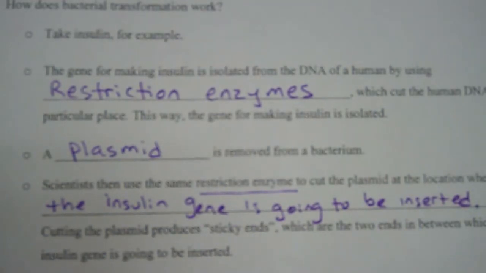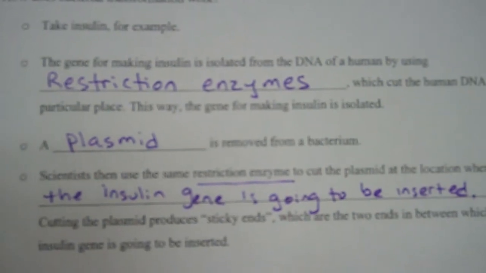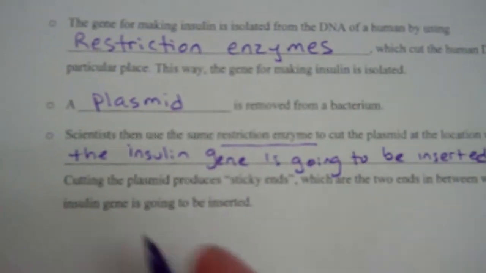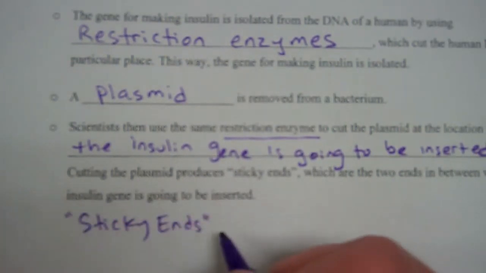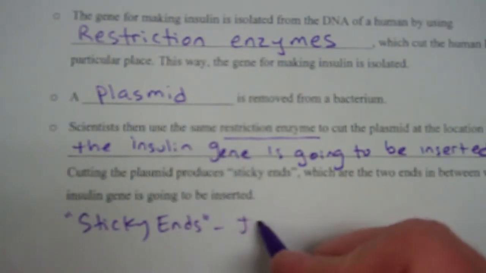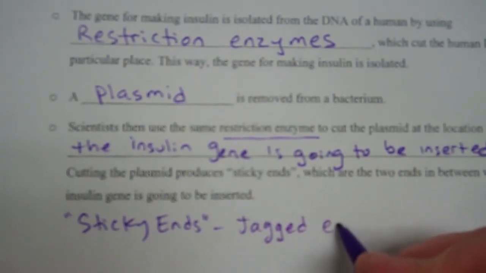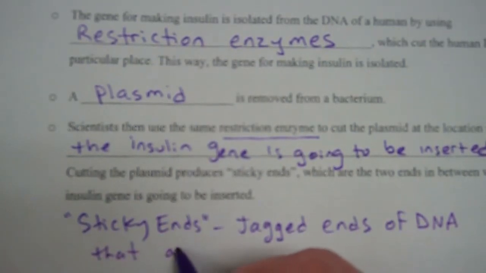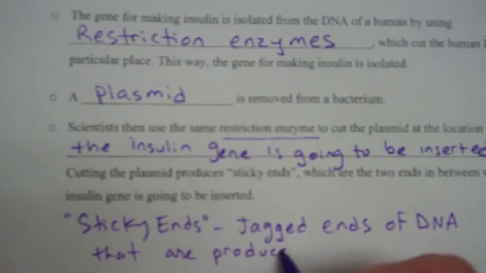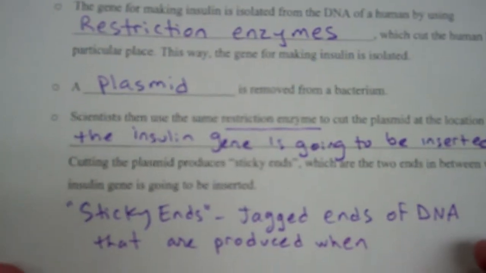Cutting the plasmid is going to produce something called sticky ends, which you're going to see in a lab that we do. Sticky ends are the two ends between which the insulin gene is going to be inserted. I have a better definition, I think, of sticky ends, so I'm going to write it down. These things called sticky ends are the kind of jagged ends of DNA that are produced when using restriction enzymes.